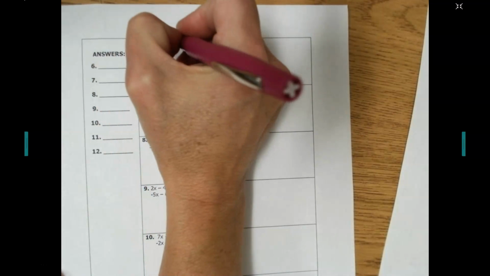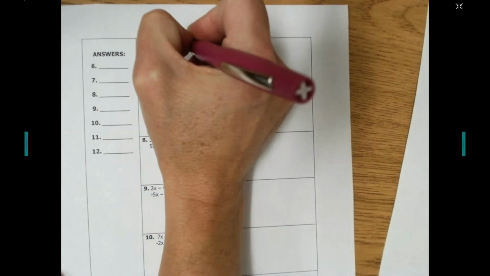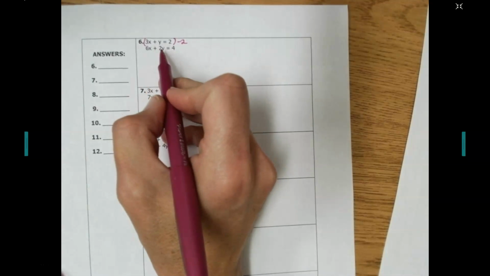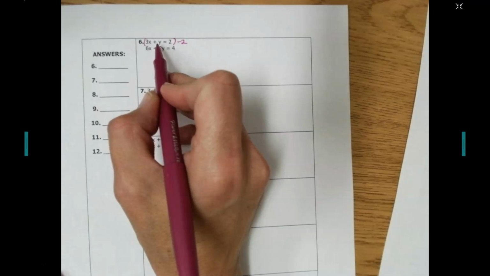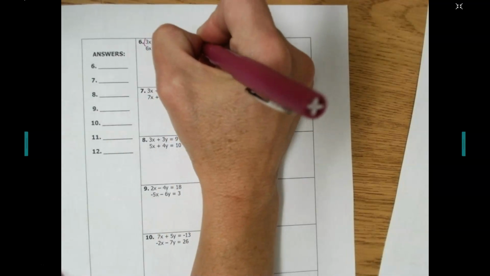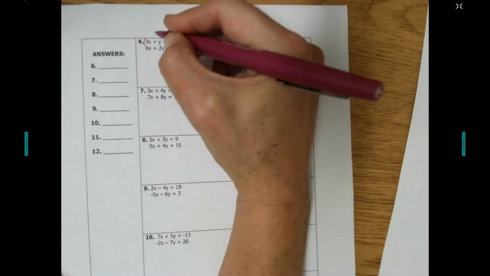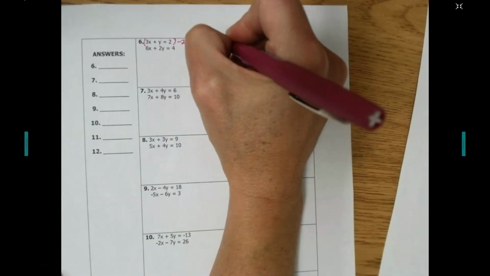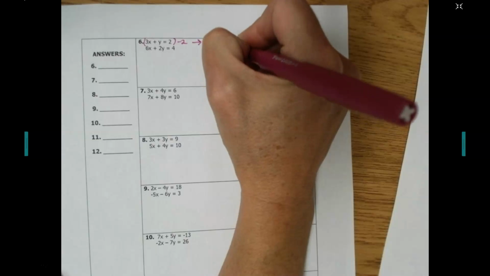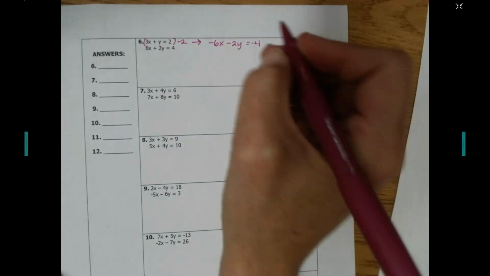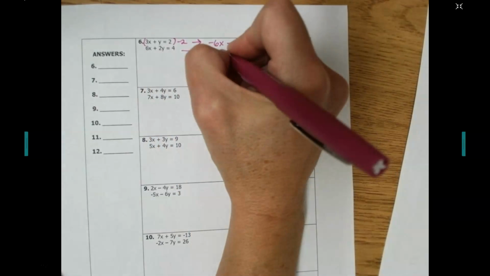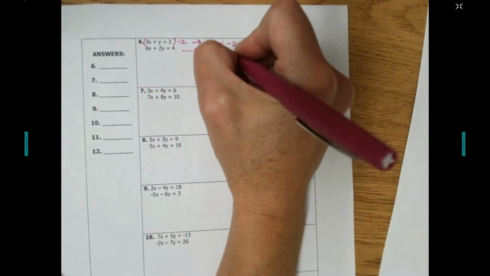All right, let's get rid of y. So I'm going to multiply this whole first equation by negative 2. Now the reason why I'm doing that is, remember, we want the same number but opposite signs. I already have a positive 2 here, so I need that to be a negative 2. So I multiply it out. Negative 2 times 3 is negative 6x. Negative 2 times y is negative 2y. Negative 2 times 2 is negative 4. And then I'm just going to rewrite the second one. I'm not doing anything to it.